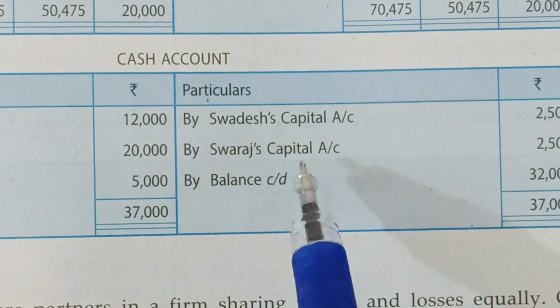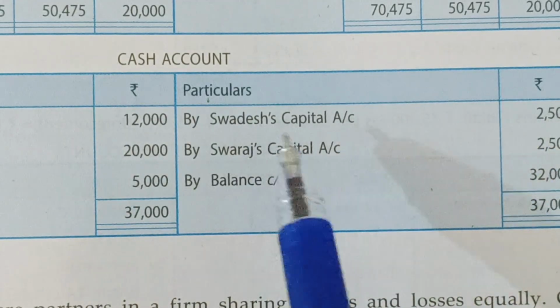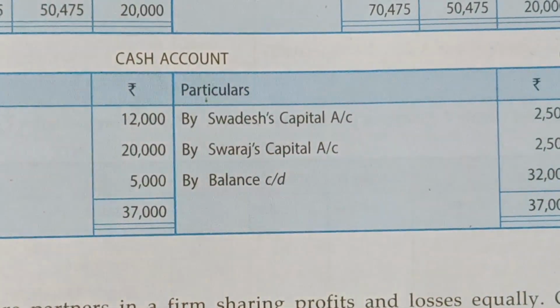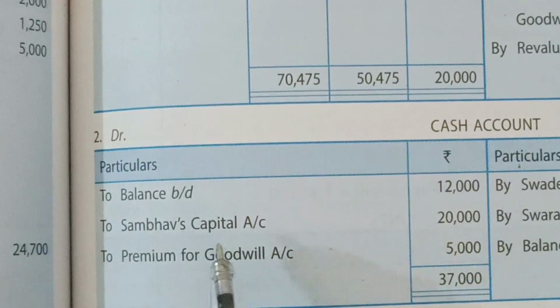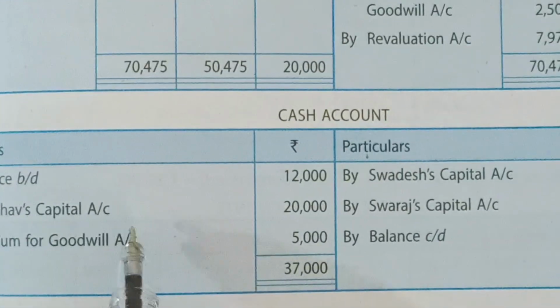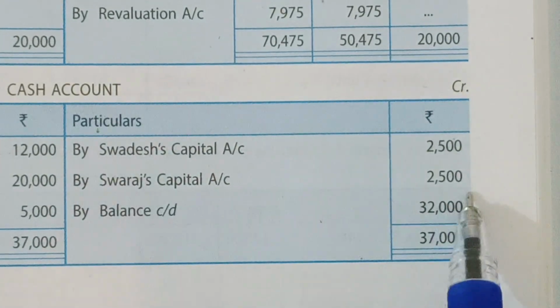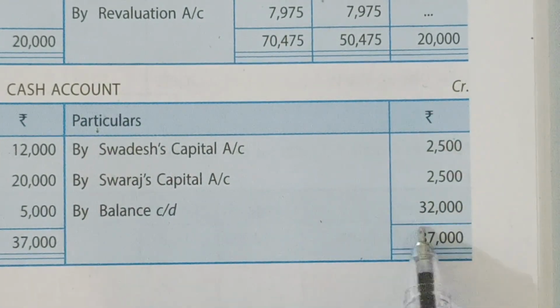Swadesh's capital account, Swaraj's capital account to cash account. This is it. And to Sambhav's capital account. Sambhav brought his capital in the form of cash. So all this is recorded, and the balance carried down, that is the new amount that should be recorded in the balance sheet.